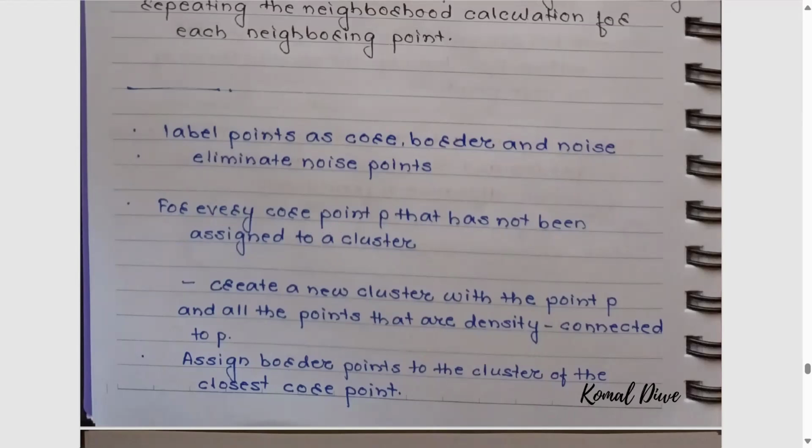For every code point P, that means for every point that has not been assigned to a cluster, noise point. For every point P that has not been assigned to a cluster, create a new cluster with the point P and all the points that are density connected to P.